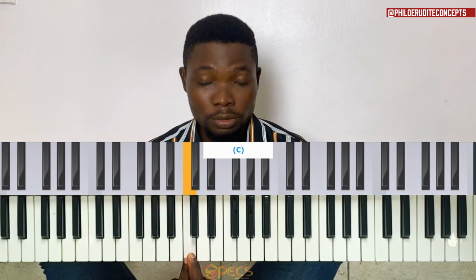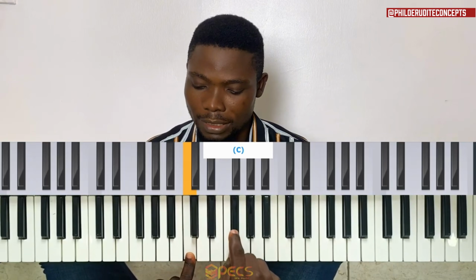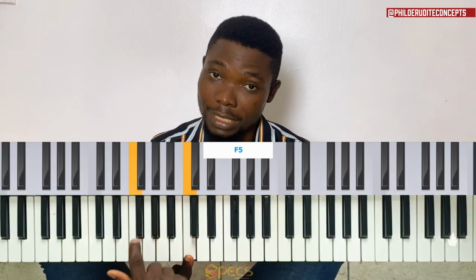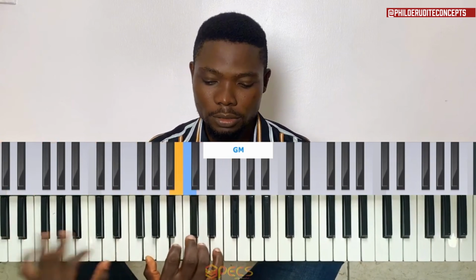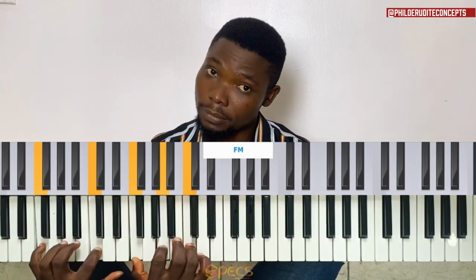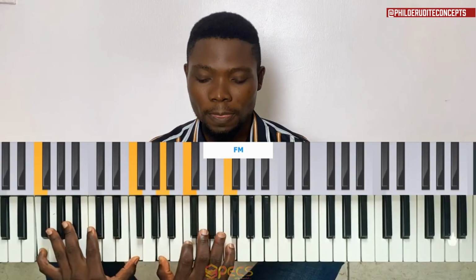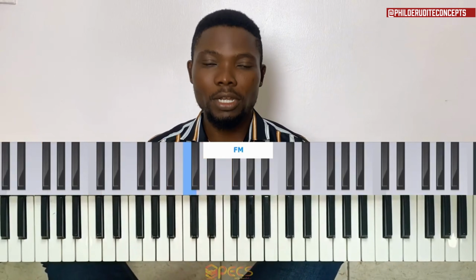Circle of fifth is the root note, then you count 7 semitones, 1, 2, 3, 4, 5, 6, 7, either backward or forward. Let's say I'm going backward: root note, 1, 2, 3, 4, 5, 6, 7. But this time around I did it forward, which means I can also do Twinkle, twinkle, little star, how I wonder what you are. You can also use this too.